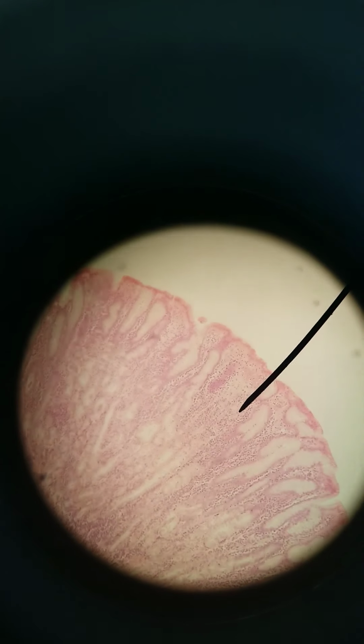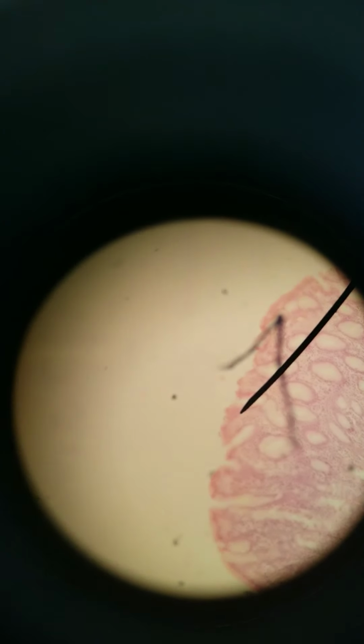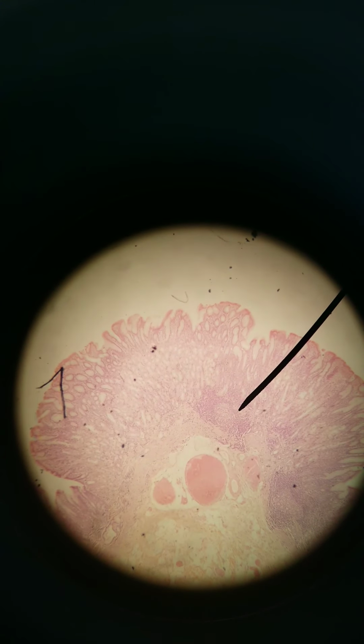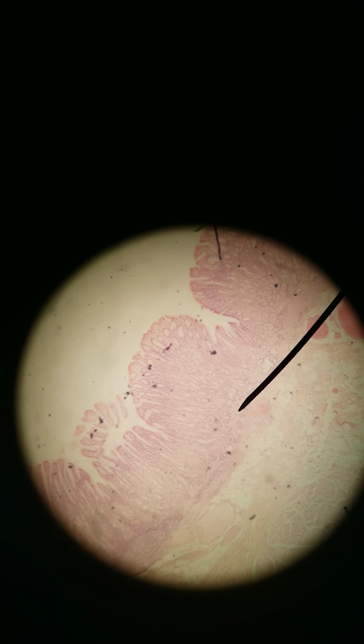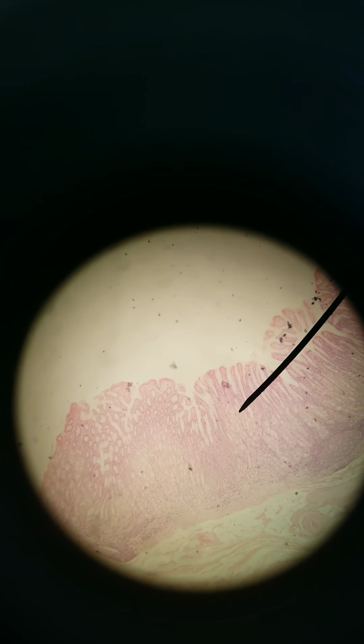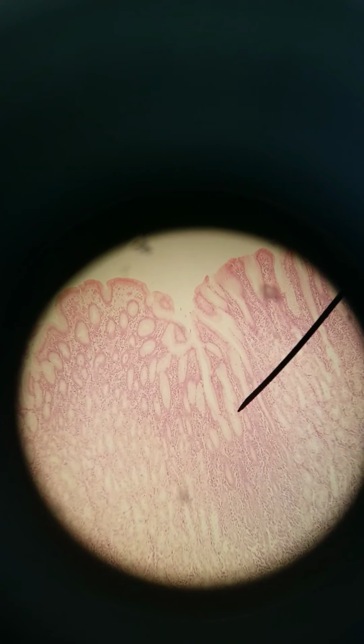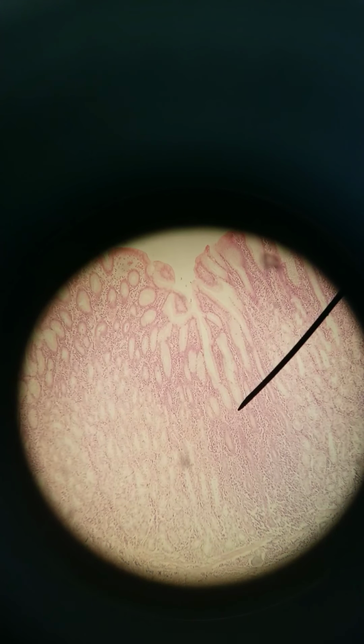Let's look at one more slide showing the stomach. That was 100x. Here is the stomach at 100x again. Let's go to 400x. Stomach 400x, you can see all the gastric pits with gastric glands. This is a good place to zoom in. This one shows the gastric pits really, really nicely.